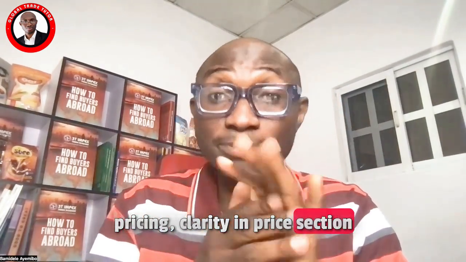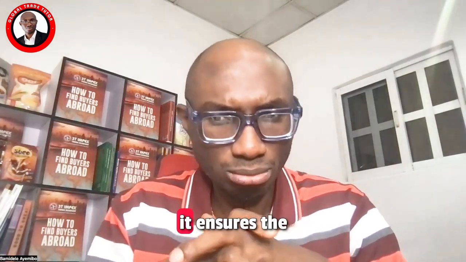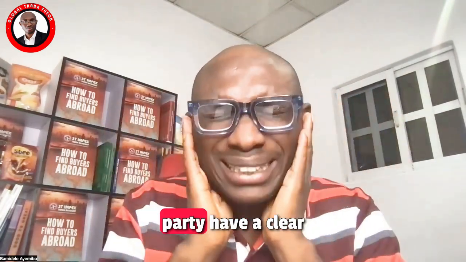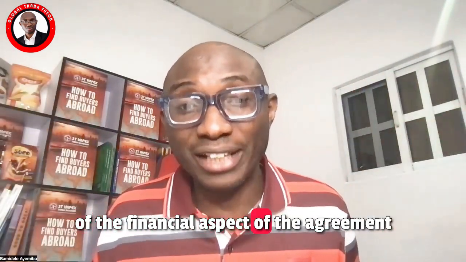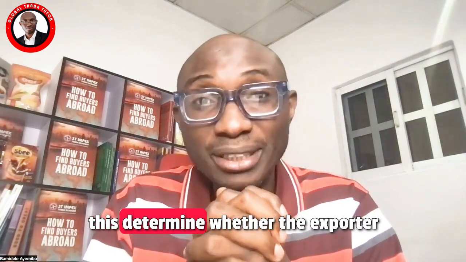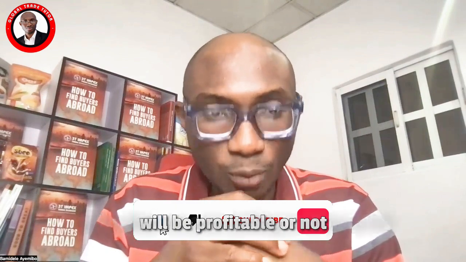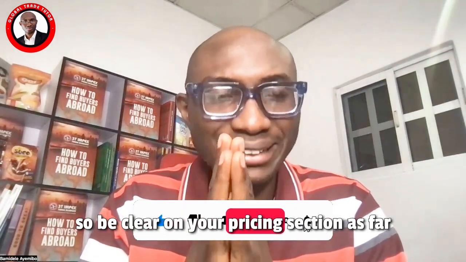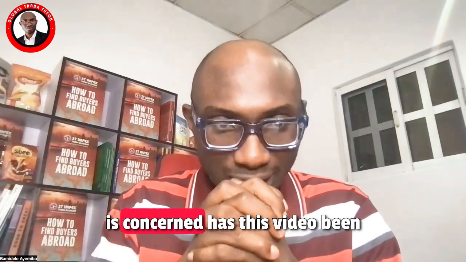Clarity in the price section is paramount. It minimizes the risk of dispute. It ensures the parties have a clear understanding of the financial aspect of the agreement. And of course, this determines whether the exporter will be profitable or not. So be clear on your pricing section as far as your import-export contract is concerned.